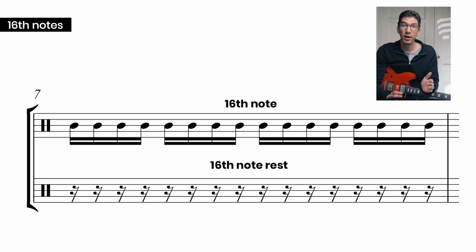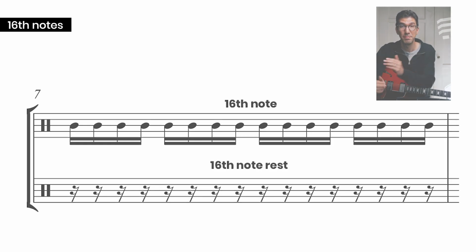So as before, we subdivided with an 8th note to give us 1 and 2 and 3 and 4 and. Now we're going to do 1 E and a, 2 E and a, 3 E and a, 4 E and a. So we're just fitting more notes into the same spaces of beats. So a 16th note sounds like this.